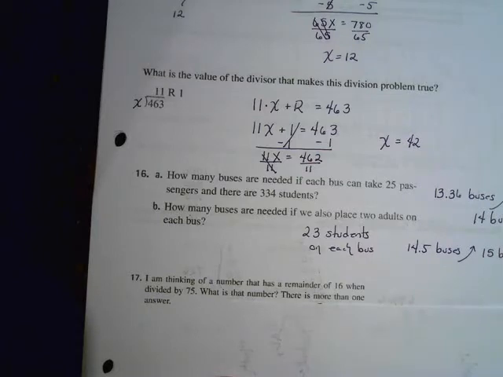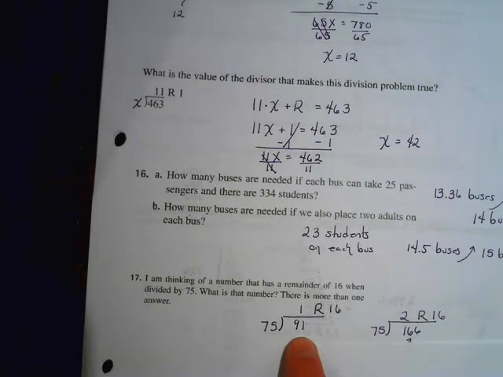So if you're thinking of a number that has a remainder of 16 when divided by 75, I just picked the most basic ones. I let my quotient be 1. So 1 times 75 plus 16 is 91. So 91 is one of my answers.